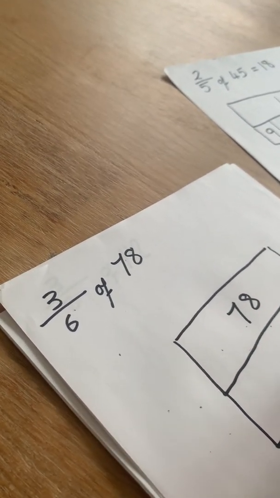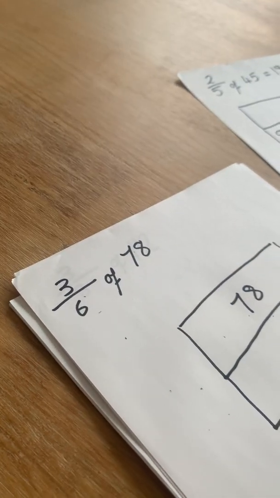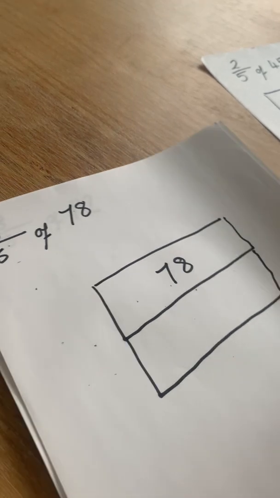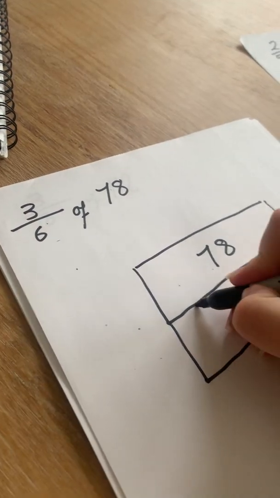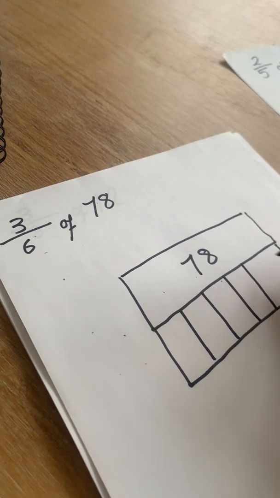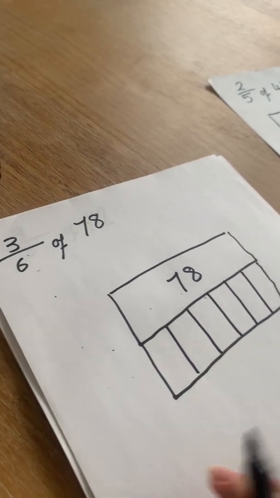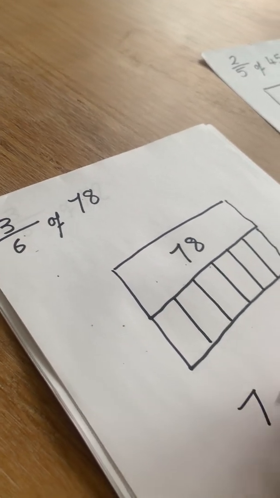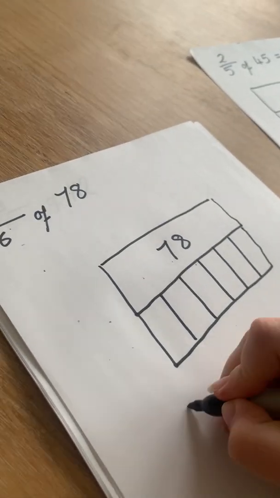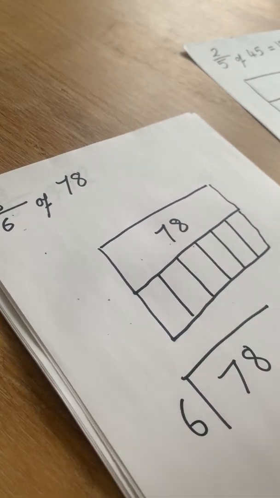So again, 78 is my whole. The bottom number of my fraction tells me how many I want to split it into. I want to divide by 6. So I draw 6 equal parts. 1, 2, 3, 4, 5, 6. 6 equal parts. Okay, so I've got 78, and I'm splitting it, I'm dividing it by 6.